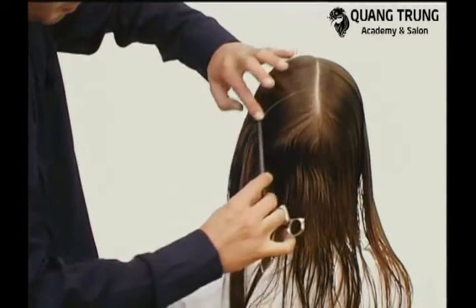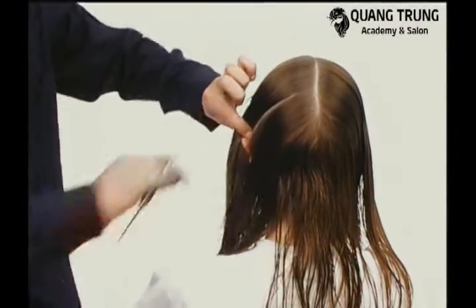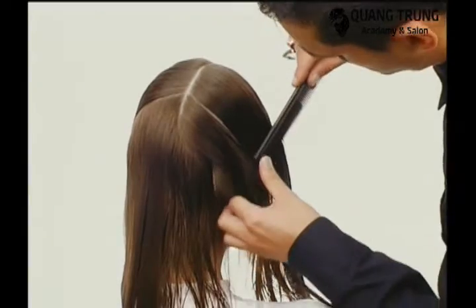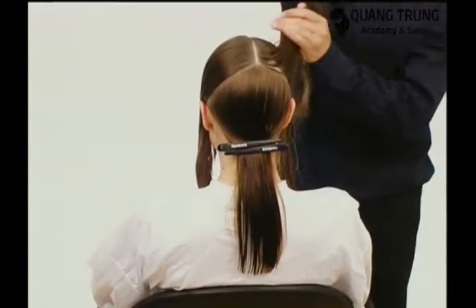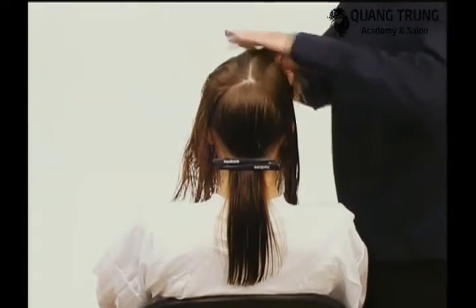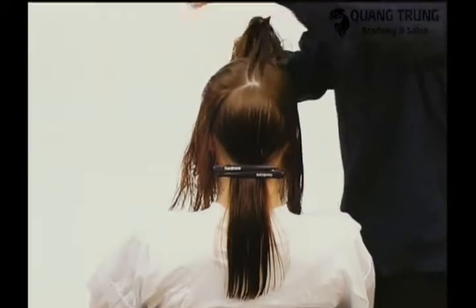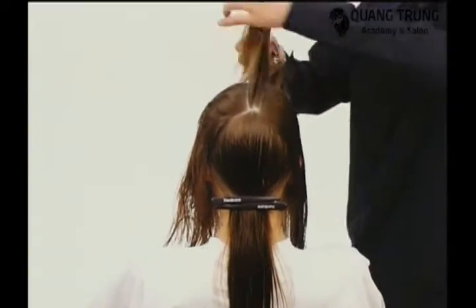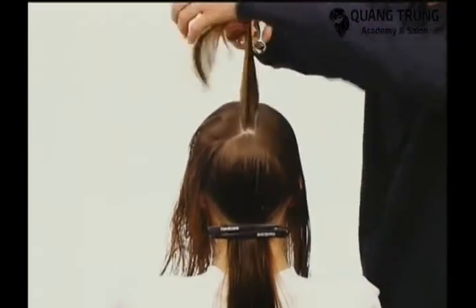A profile parting is taken from the centre of the forehead to the centre of the nape. Diagonal forward partings are taken approximately 1 inch below the crown to the top of the ear to isolate the hair at the back of the head, which will not be cut. A profile section is taken approximately ½ an inch wide from the partings below the crown to the front hairline.